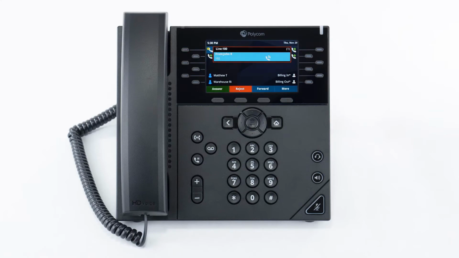To answer an incoming call, simply pick up the handset, press the headset button, or press the speakerphone button to start the call on your preferred medium. Again, call information like the caller ID and duration are made available on the screen, as well as additional soft key options for your conversation. To answer a call waiting, simply press the blinking line key. This will automatically place the first caller on hold and answer the new call. You can return to the first caller by pressing the originating line key.